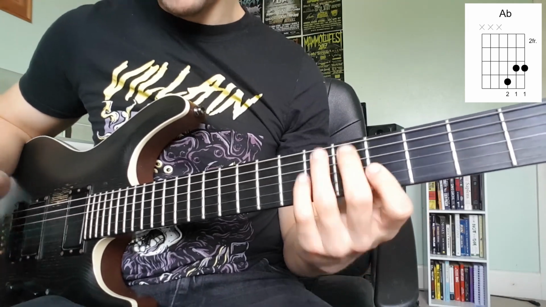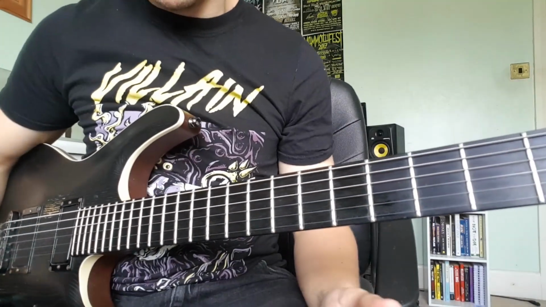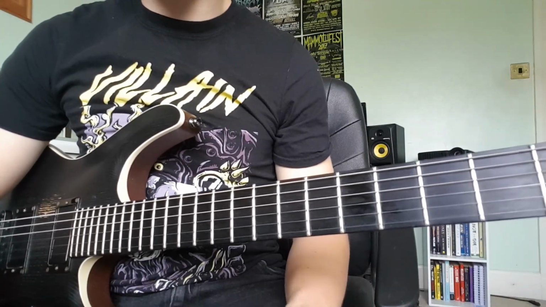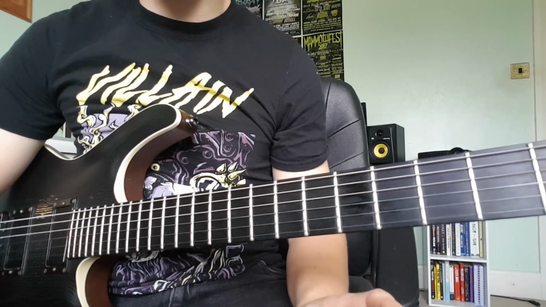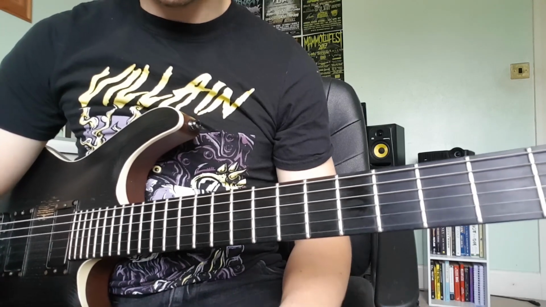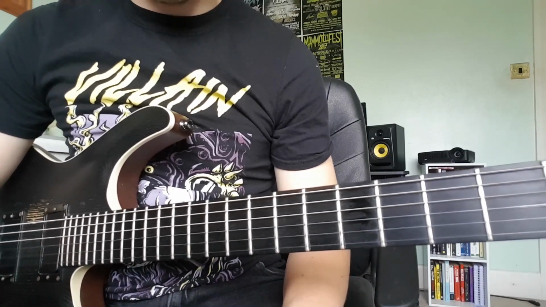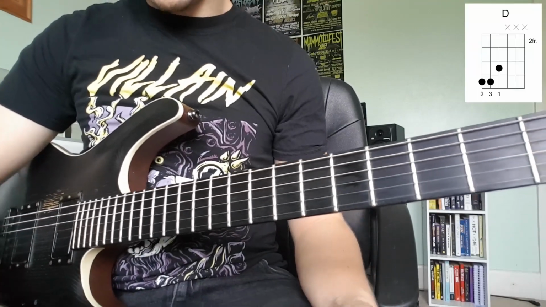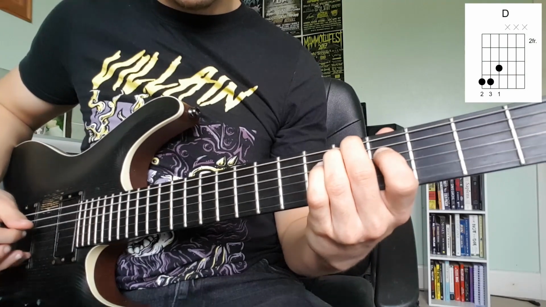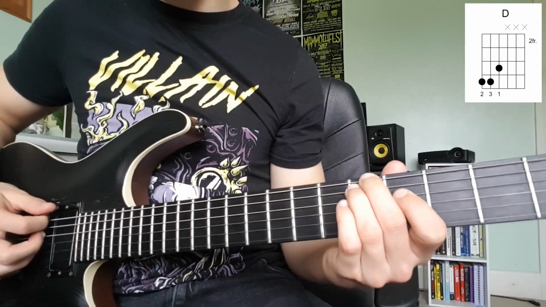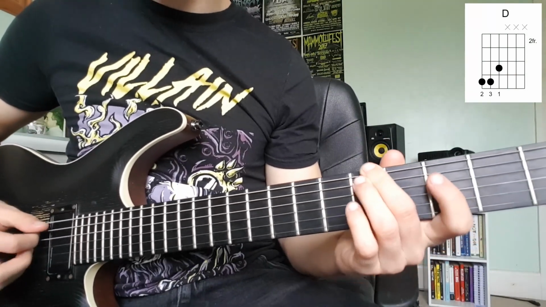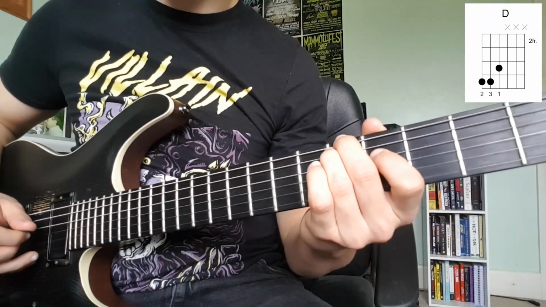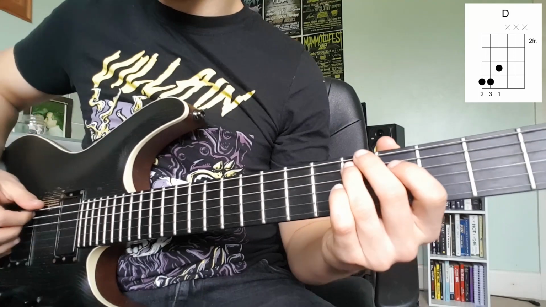Okay, now let's look at the second inversion. So we're going to be playing major triads in the second inversion, which means our 5th is going to be in the bass. So our first chord is going to be this one. We're going to place our middle finger on the 5th fret of the E string, our ring finger on the 5th fret of the A string, and our index finger on the 4th fret of the D string.